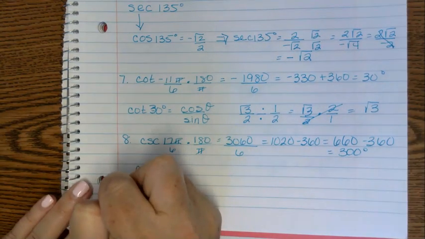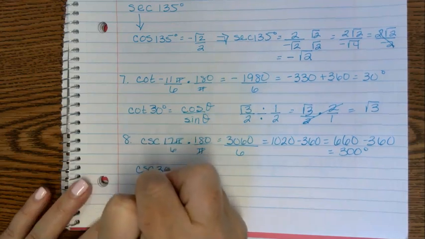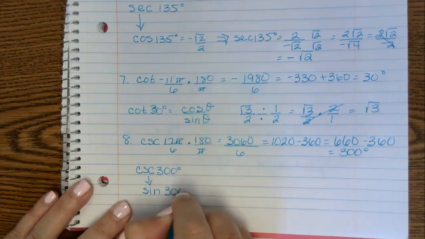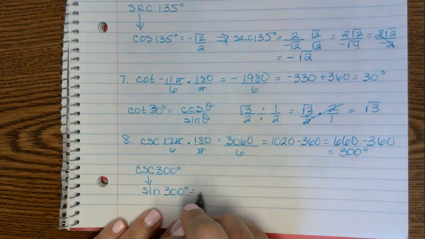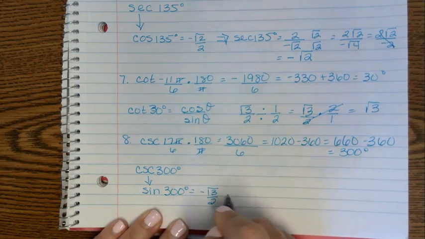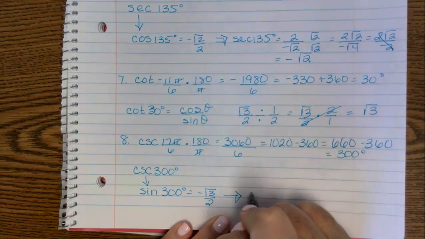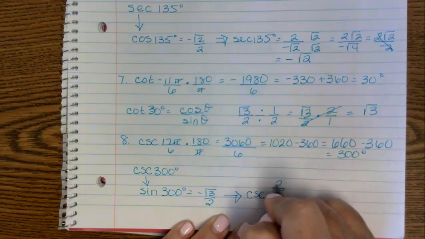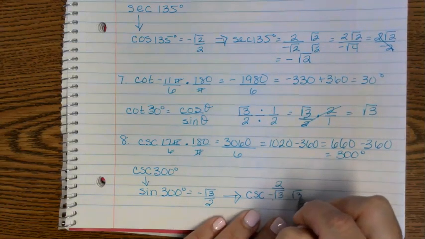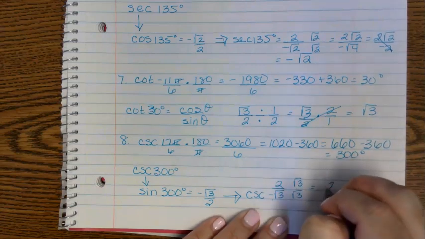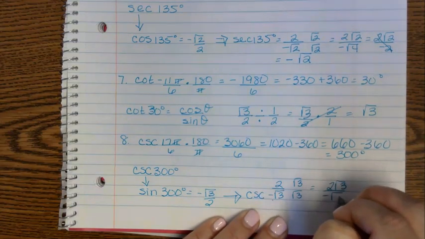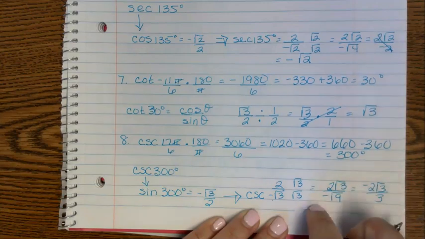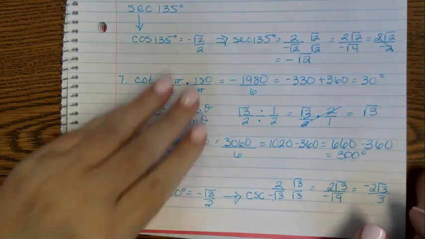So the question is cosecant of 300 degrees. So first we've got to find sine of 300 degrees. Sine of 300 degrees is negative square root 3 over 2. So now we have to flip it and make it a cosecant problem. Whoops, I forgot to flip it. There we go. And now rationalize it. So this will be 2 square root of 3 over negative square root of 9, which is just negative 2 square root of 3 over 3. I just went ahead and threw the negative on top.